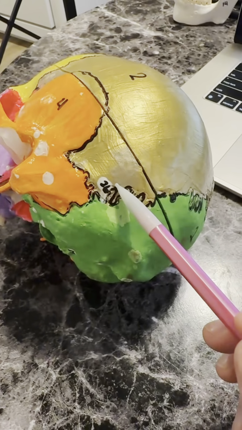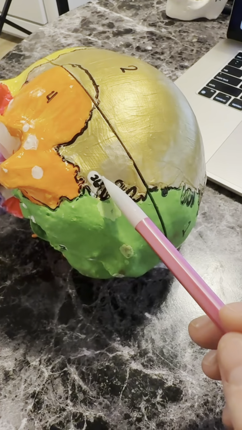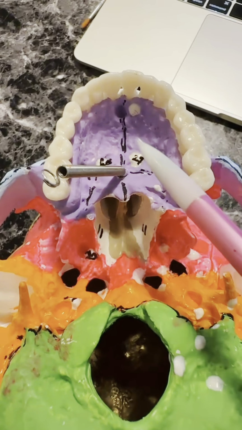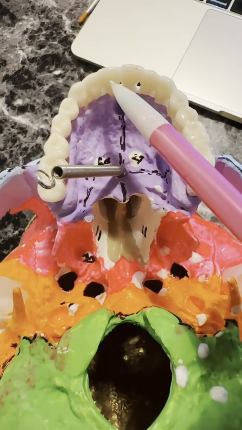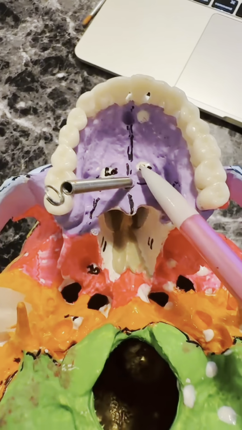The squamosal suture connects the temporal bone to the parietal bone, and it is found on the lateral side of the skull. Next up, we have number 27. Number 27 is the median palatine suture, and this suture runs along the midline of the hard palate. It joins the two maxillary bones together.